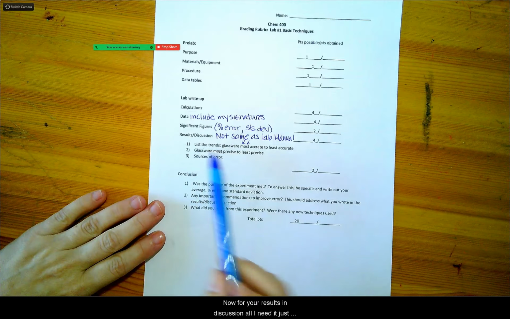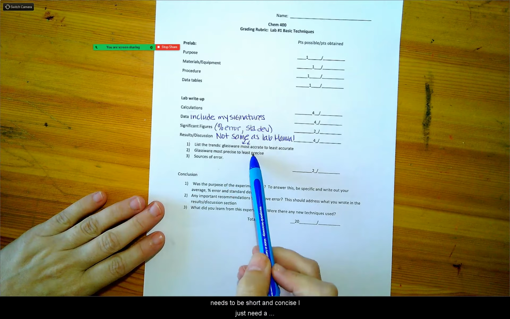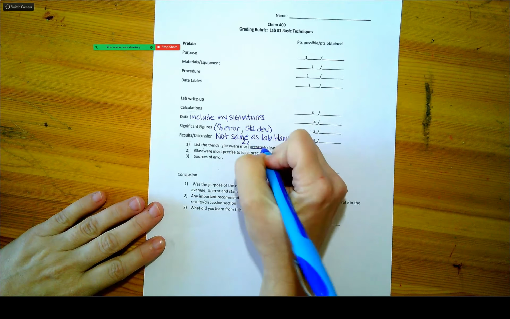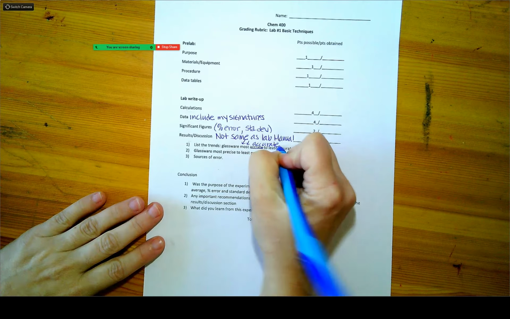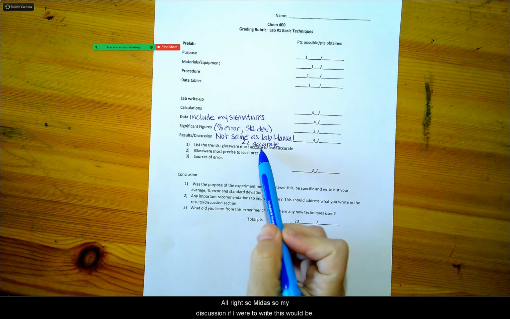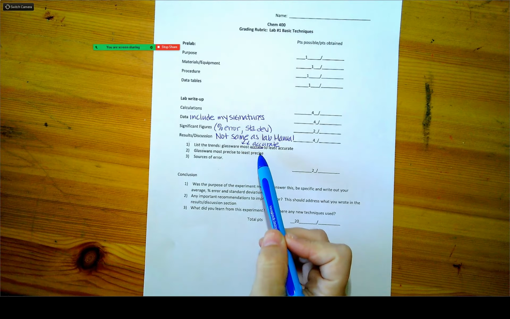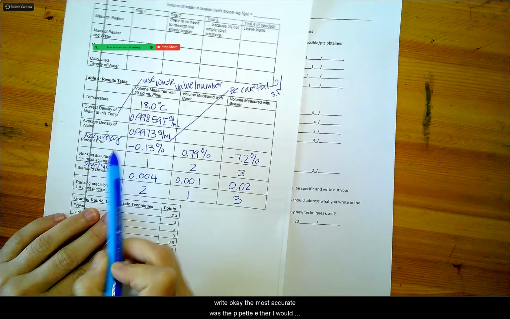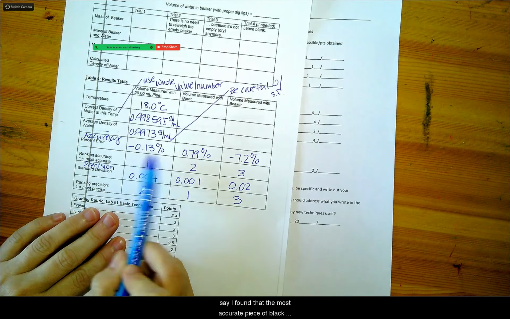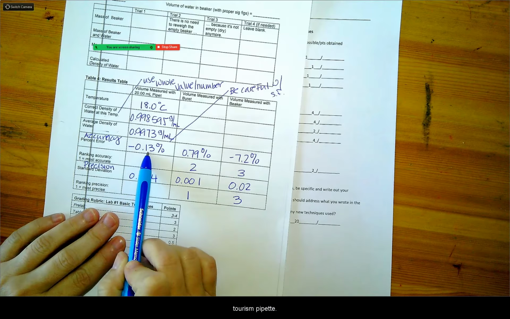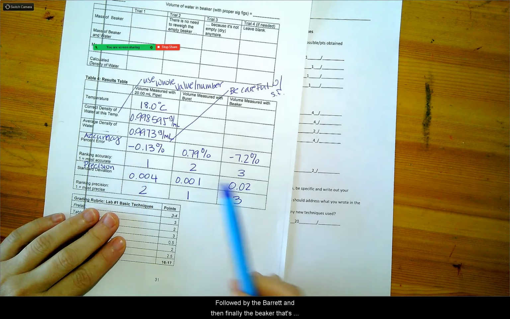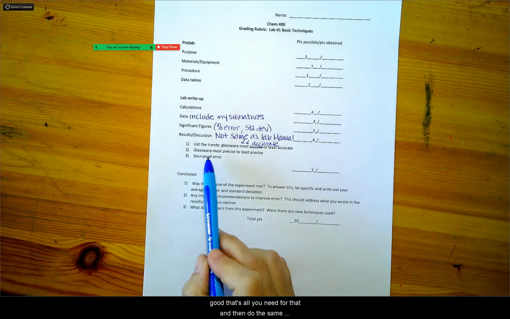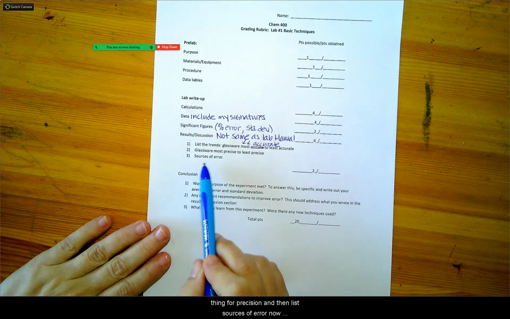Now for your results and discussion, it just needs to be short and concise. I just need a sentence listing which glassware you found to be most accurate. This is spelled incorrectly. All right, so my discussion, if I were to write this, would be, if I had to go from most accurate to least, I would write, okay, I found that the most accurate piece of glassware is the pipette, followed by the burette, and then finally the beaker. And that's good. That's all you need for that sentence. Okay? And then do the same thing for precision. And then list sources of error.